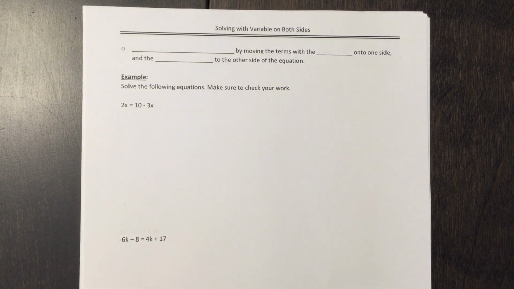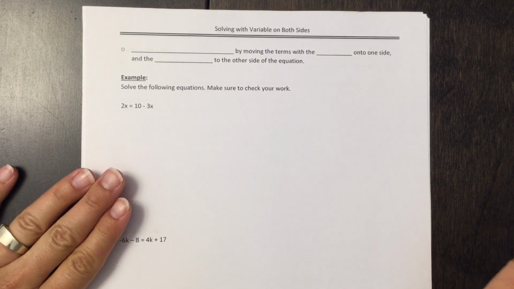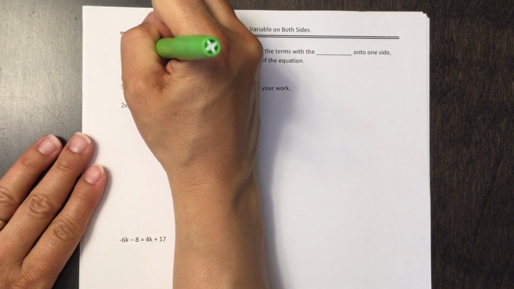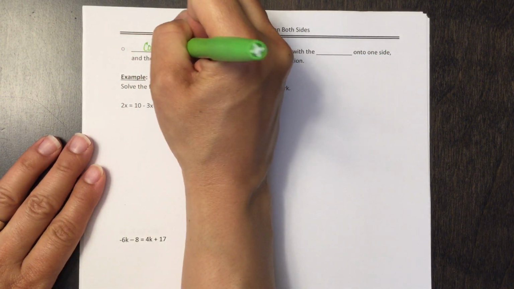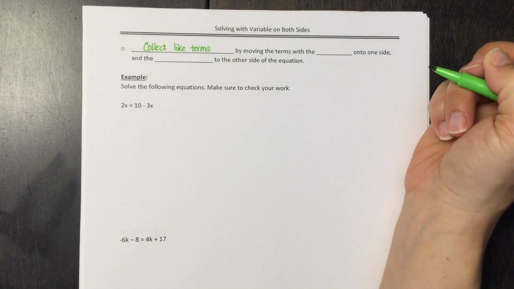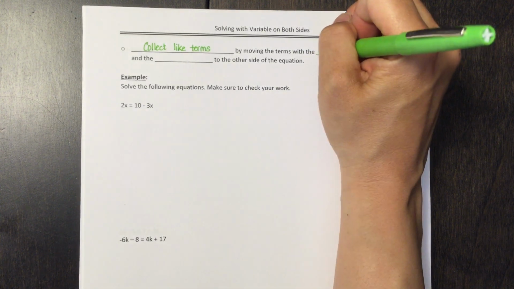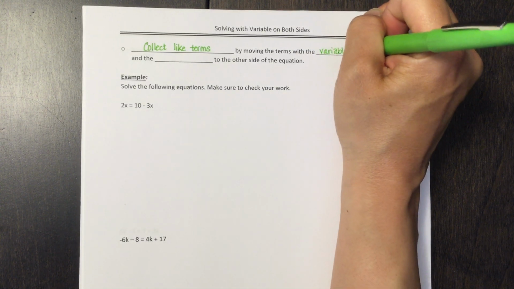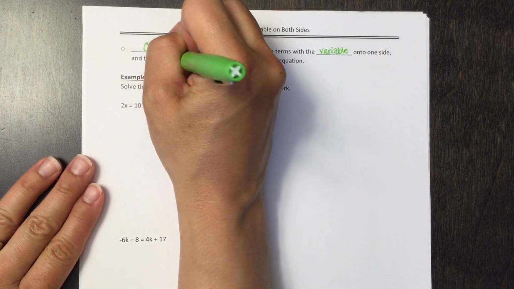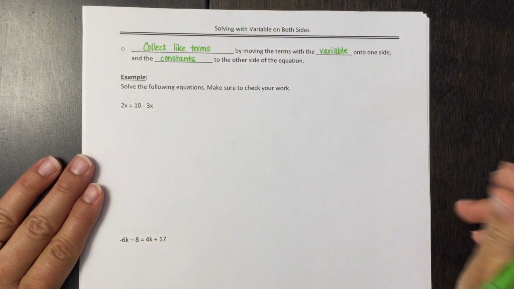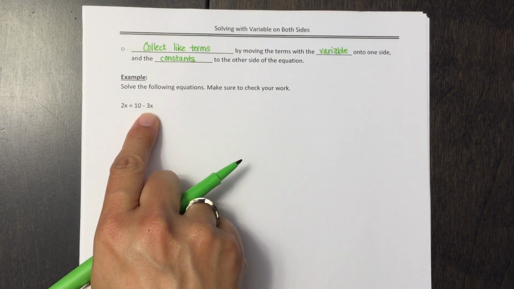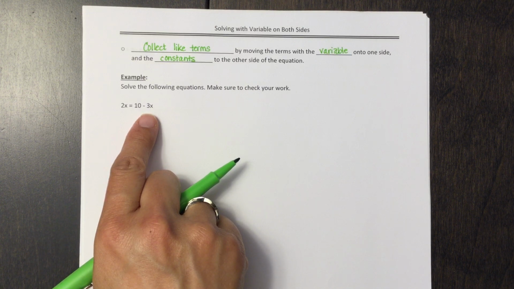So we're on page 7 of our booklet, and at the top it says collect like terms, by moving the terms with a variable onto one side and the constants onto the other side of the equation. Not always is it that you're only given one variable in the equation.